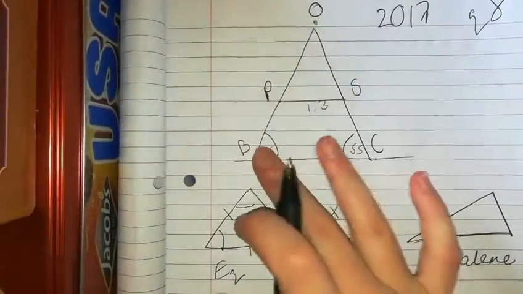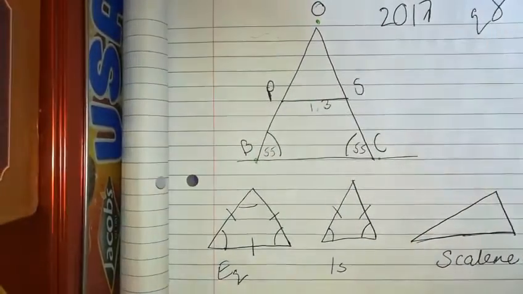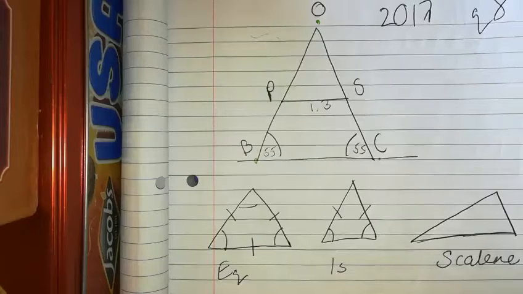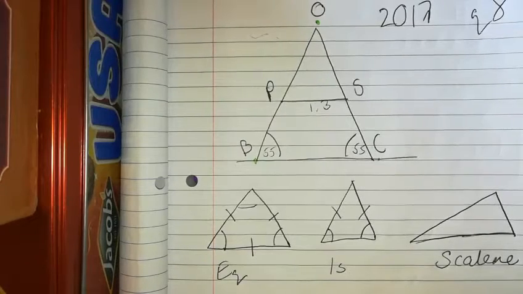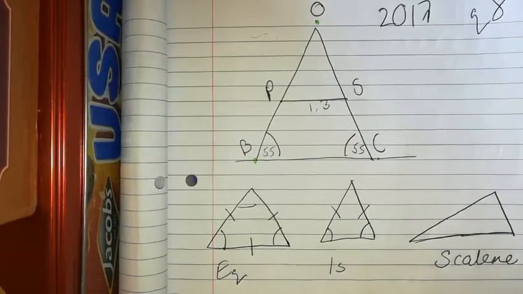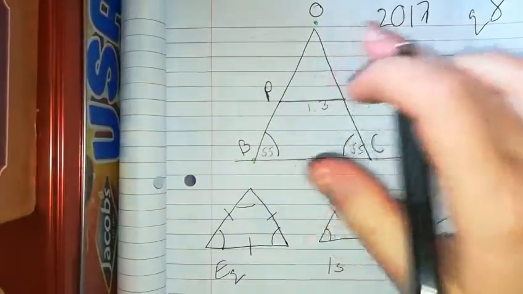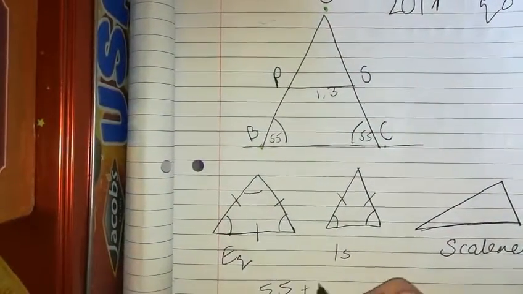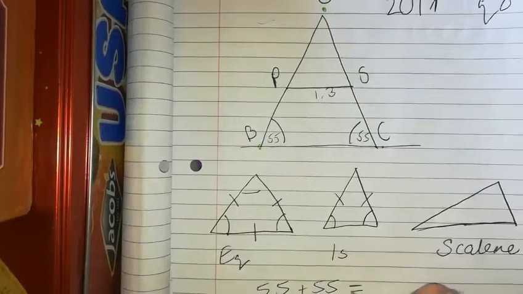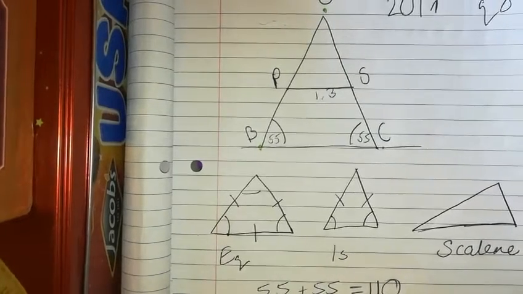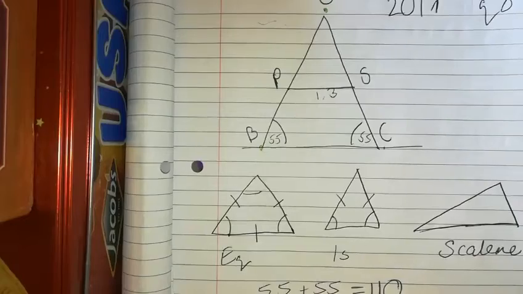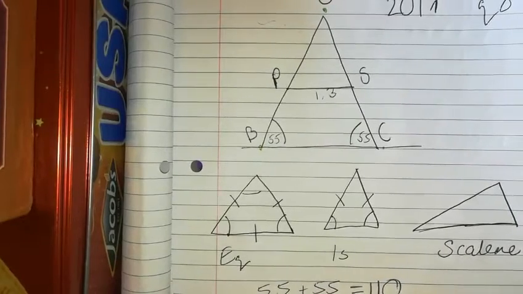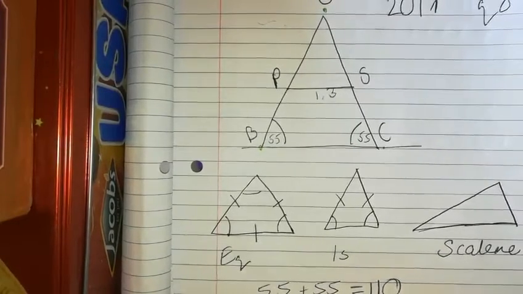So first we could check, if we add 55 and 55 together, to figure out what this angle is, just to make sure they're not all the same. 55 plus 55 is 110, and then we take that away from 180 and we get 70.